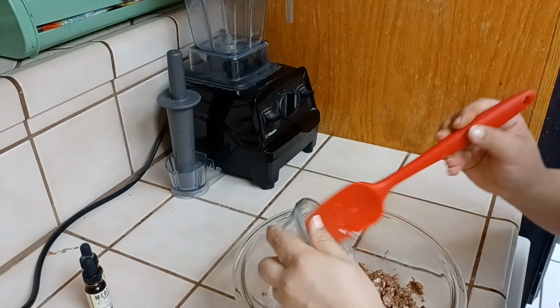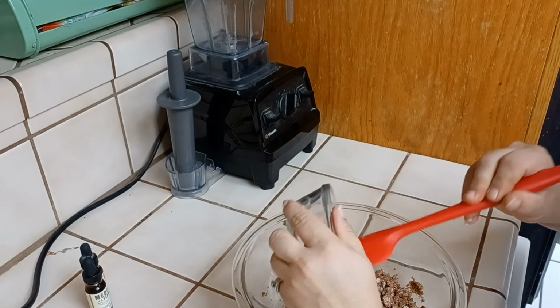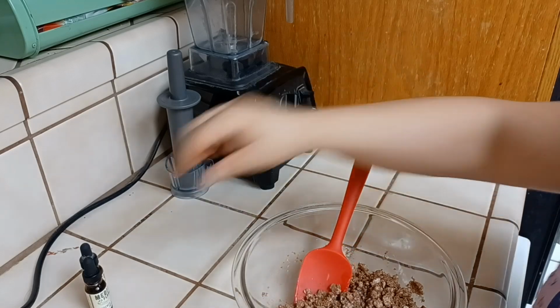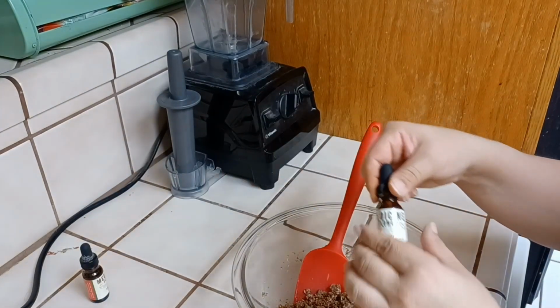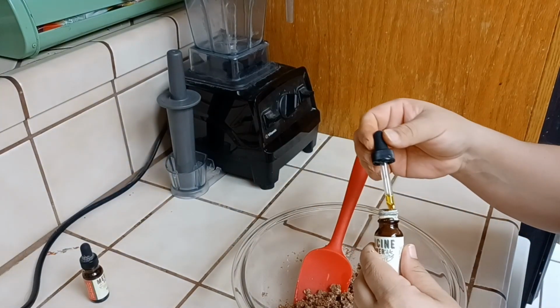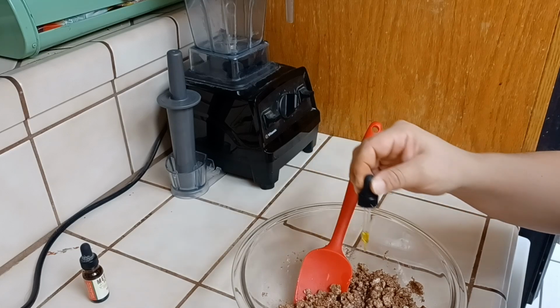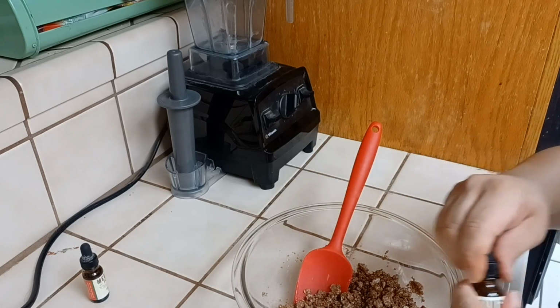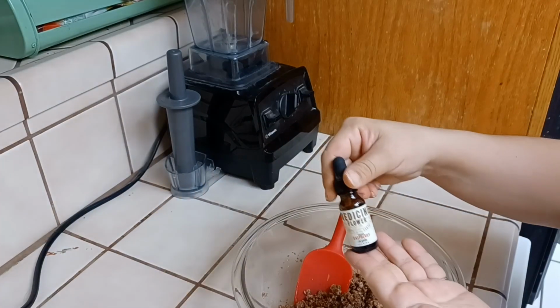Once that's all blended together, you're going to add some melted butter to that, and you're also going to add your flavorings. This is French vanilla flavor essence, as well as some raspberry flavor essence.